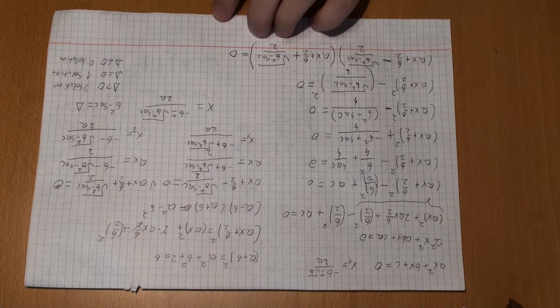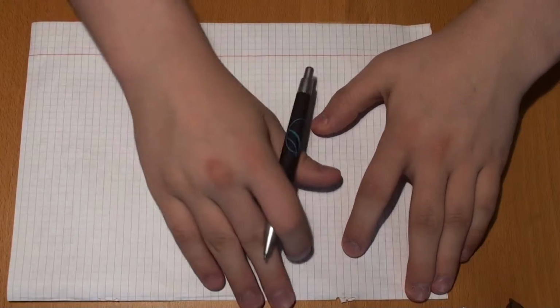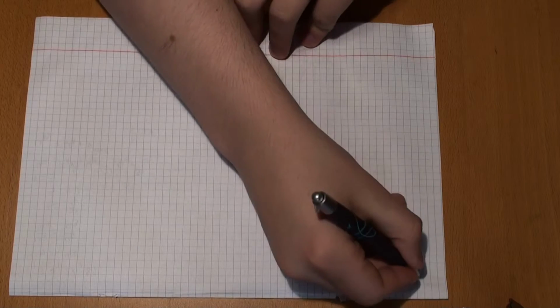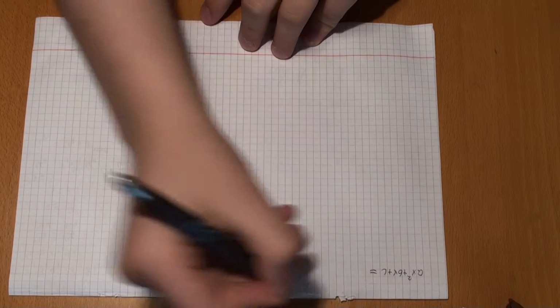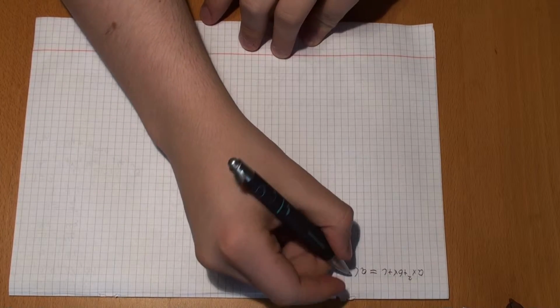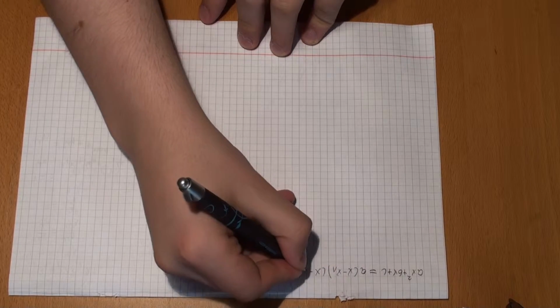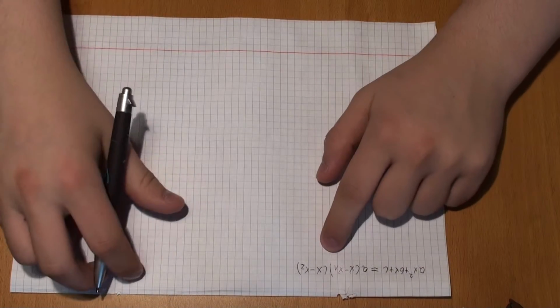Alright, so now that we have that, let's try to derive the other formulas, because the quadratic function has many other forms. We know that the basic one is ax squared plus bx plus c, but there's also a formula that says a times (x minus x1) multiplied by (x minus x2). So that's one of the other formulas.